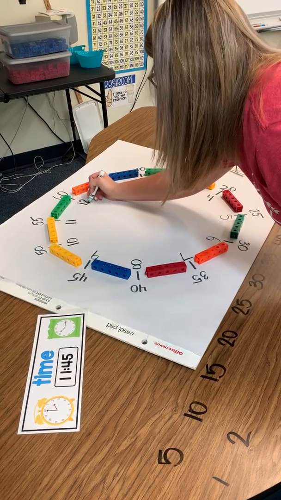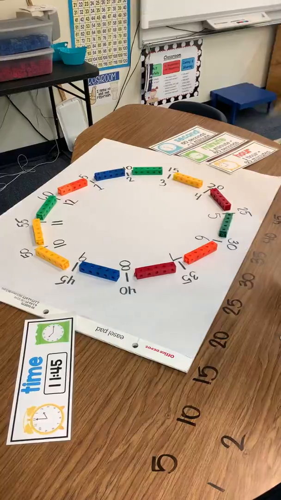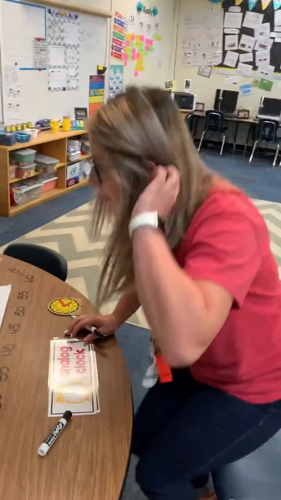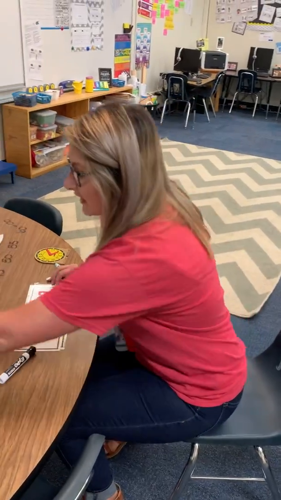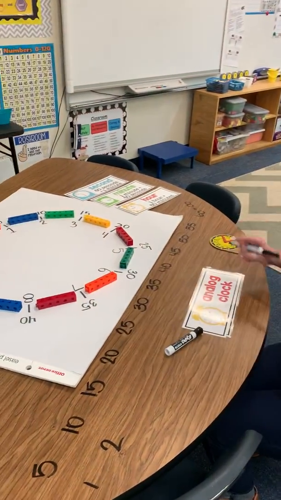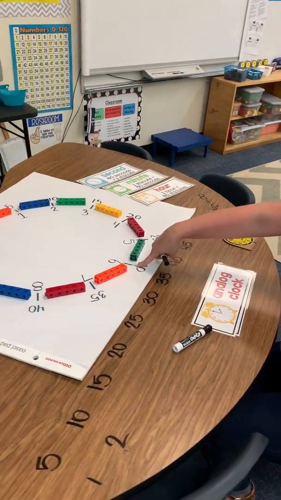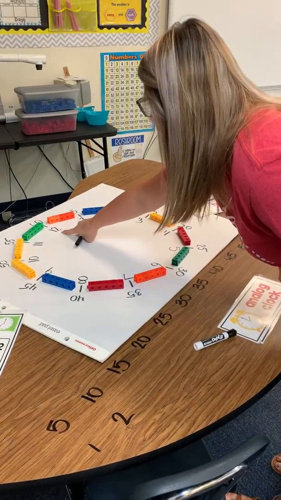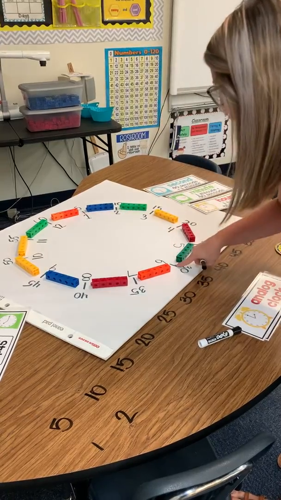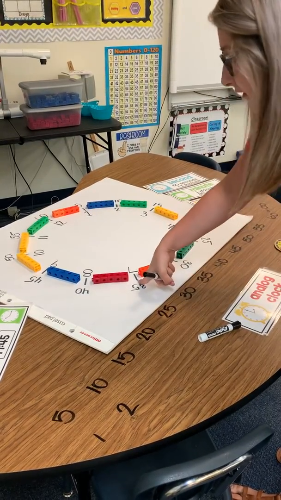Okay, so when we get to the 12, we are officially at 60 minutes. Some of you may know that there are 60 minutes in an hour, and what that means is we would say the next hour. So if it was 6:59, when we got to the 12, or the next 60 minutes, we would then say it was 7 o'clock.